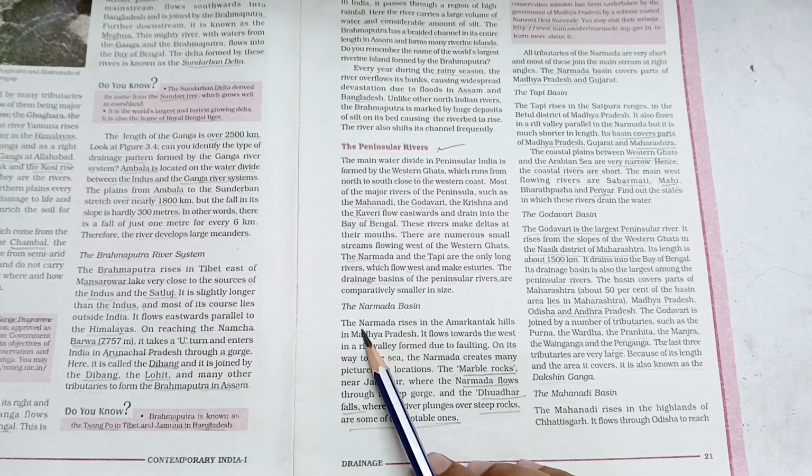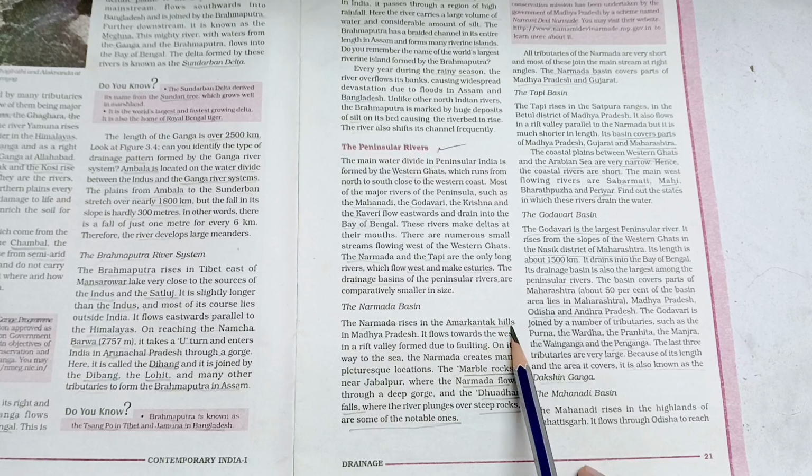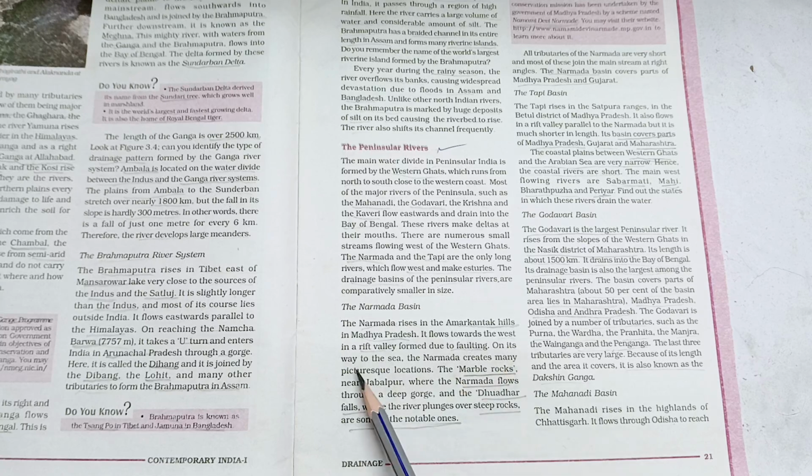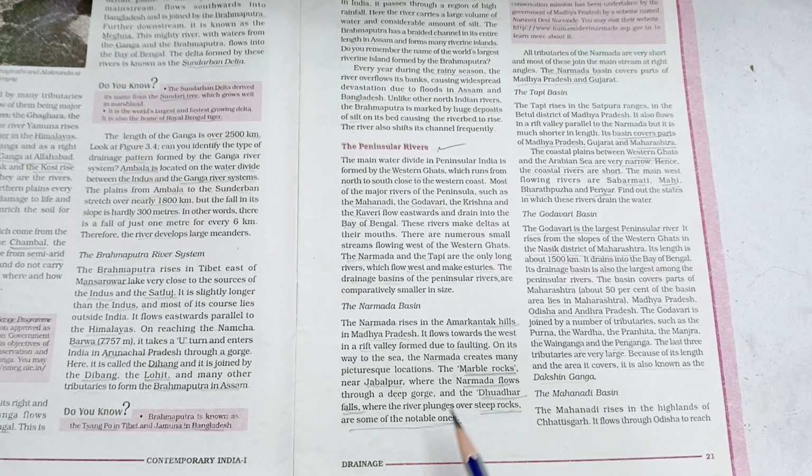The Narmada Basin. The Narmada rises in the Amarkantak Hills in Madhya Pradesh. It flows towards the west in a rift valley formed due to faulting. On its way to sea, the Narmada creates many picturesque locations. The Marble Rocks near Jabalpur, where the Narmada flows through a deep gorge, and the Dhuadhar falls where the river plunges over steep rocks are some of the notable ones.